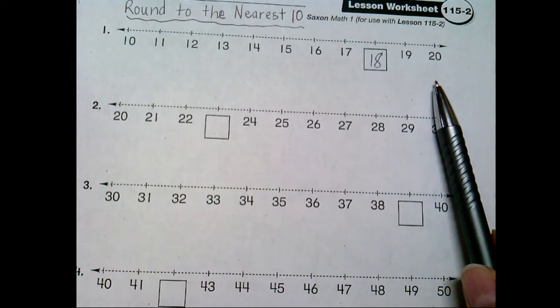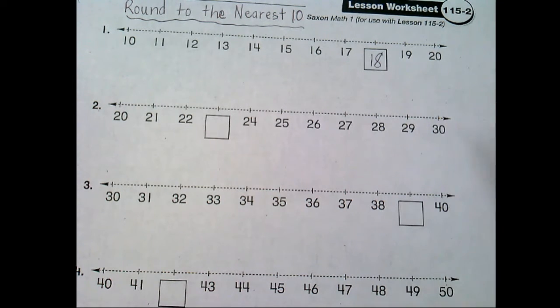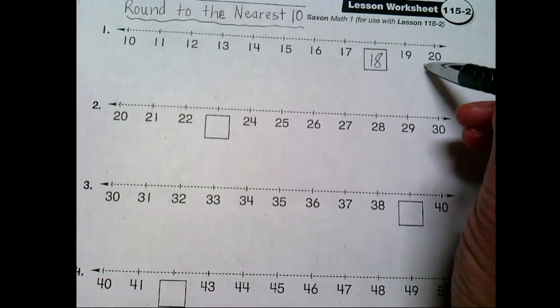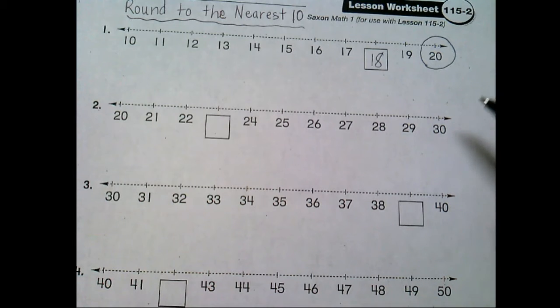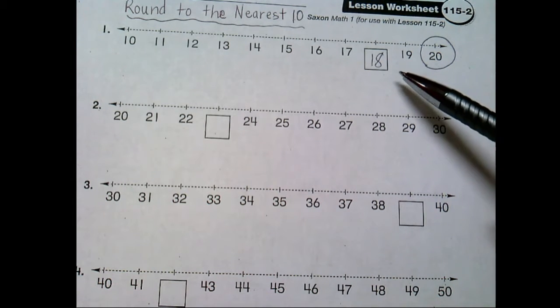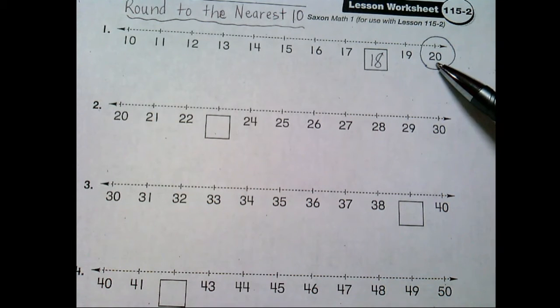Which one is it closest to? We notice that the 18 is much closer to the 20. So I'd like you to take your pencil and circle the 20 on the number line, okay? If you are asked to round 18 to the nearest 10, you would round it to 20.